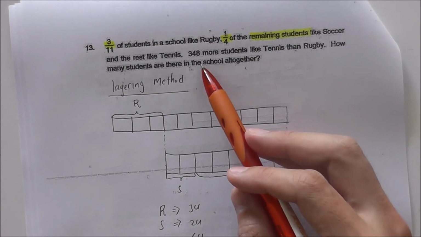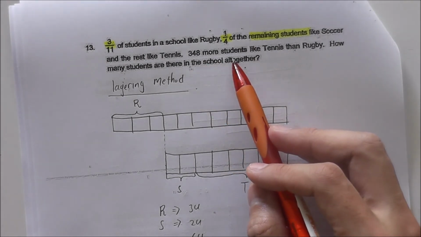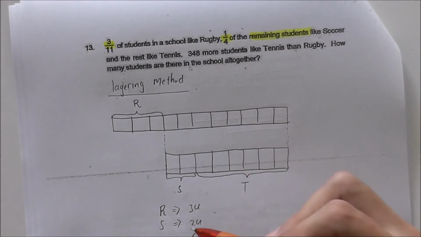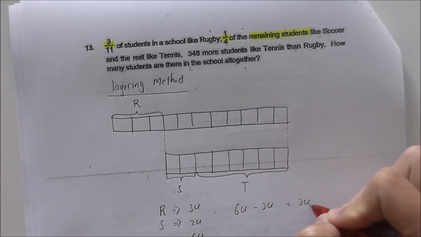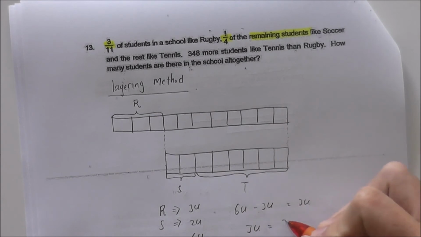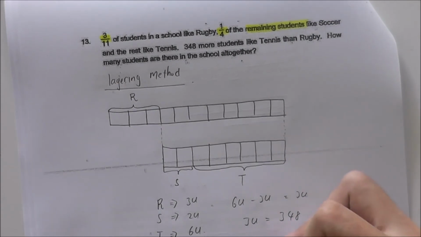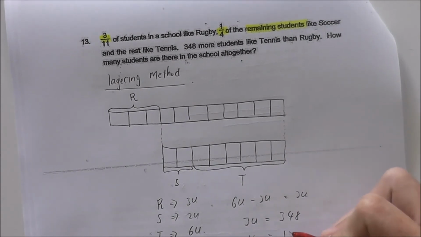So it says that 348 more students like tennis than rugby, right? So tennis versus rugby, can you see 6 units minus 3 units, I have 3 units. So this 3 units is 348, and 1 unit will be 116.